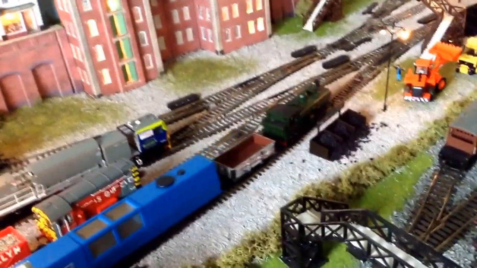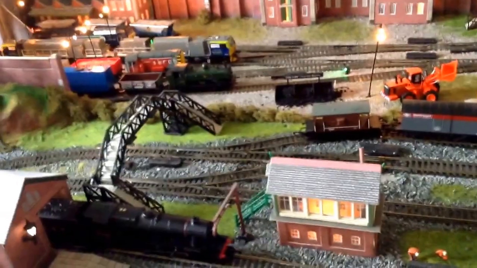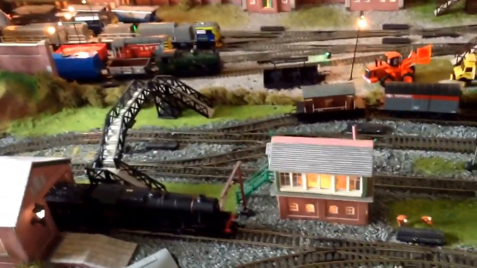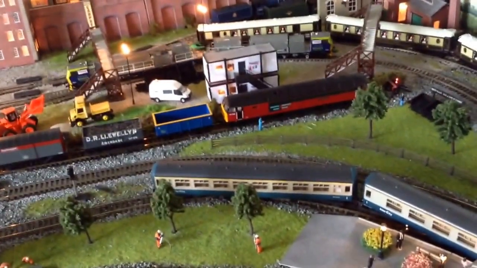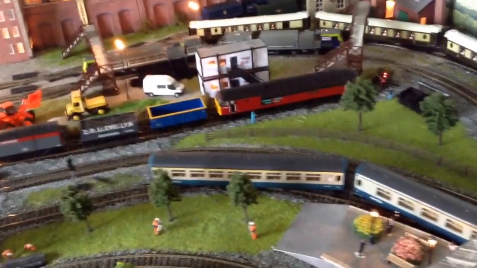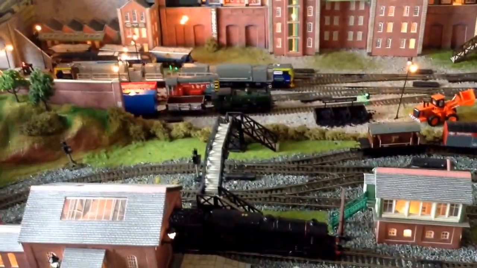Speed 10. Speed 5. Speed 0. Also with this I can actually go all around the place with it. MPV. Lights on. Forward. Speed 20. Speed 10. Speed 5. Speed 0. Reverse. Speed 20. Speed 10. Speed 5. Speed 0.